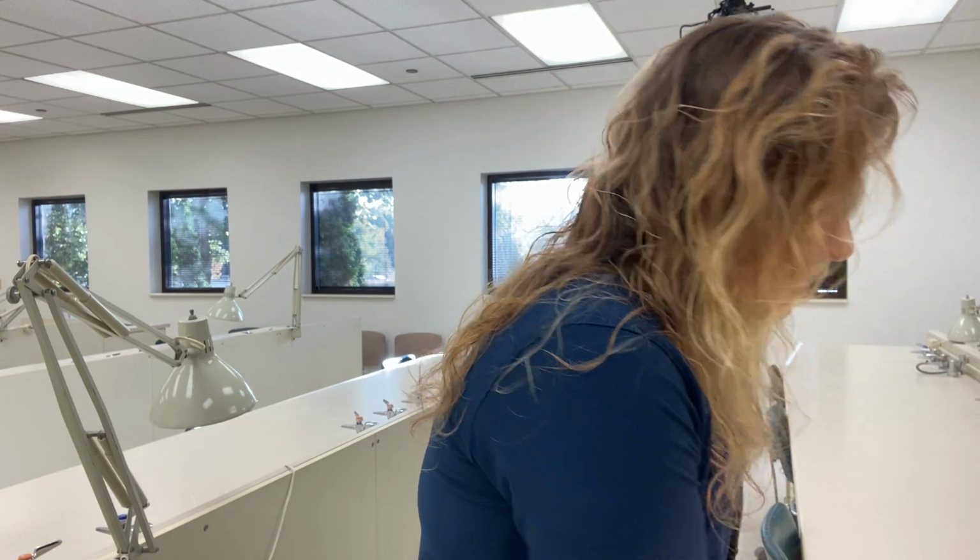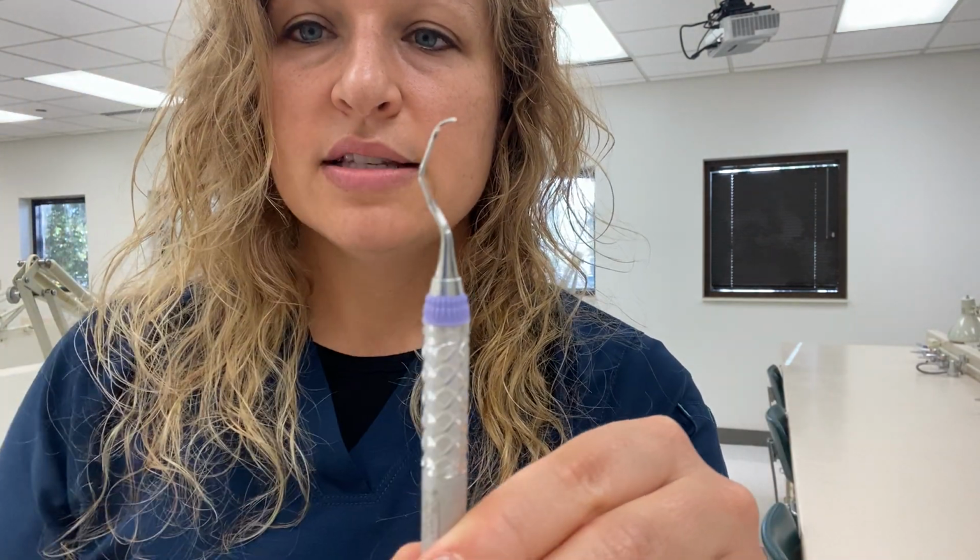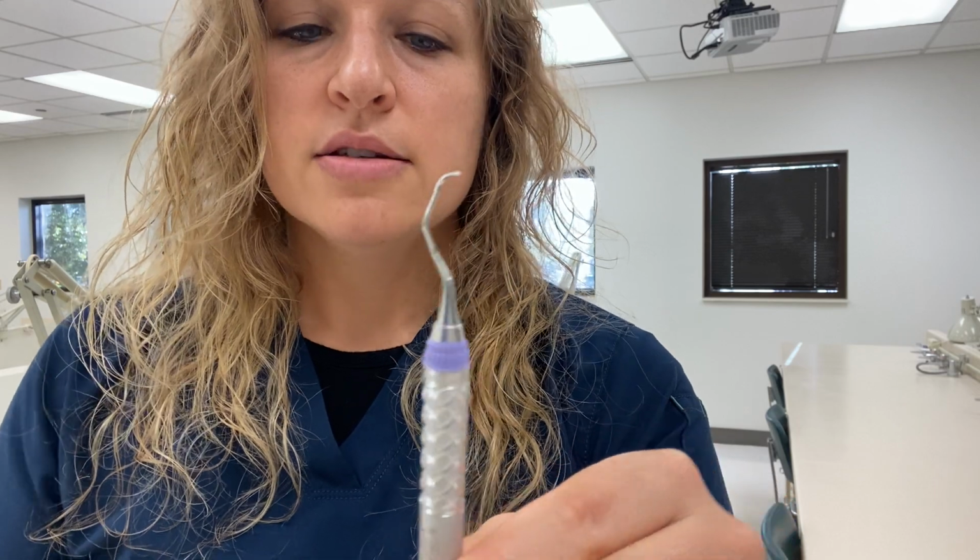So a functional shank, this whole thing right here, is a functional shank. This is why you can get around the tooth and adapt to the areas you need to, like around the tooth, deep in the pocket. That's what a functional shank is for.